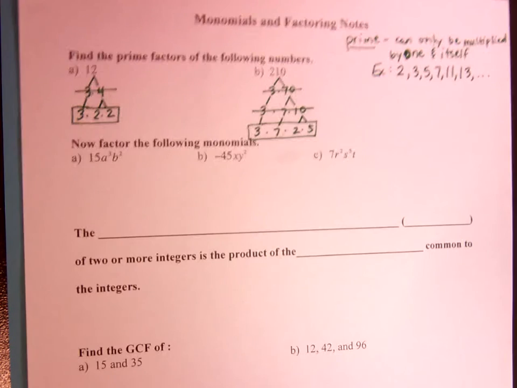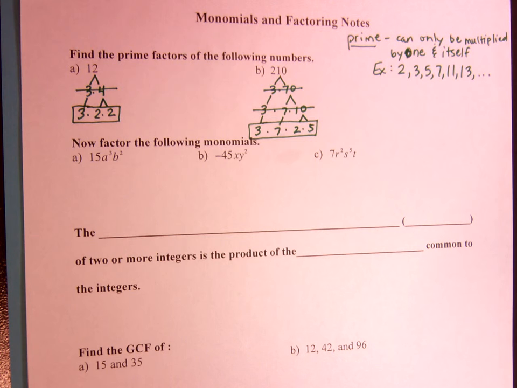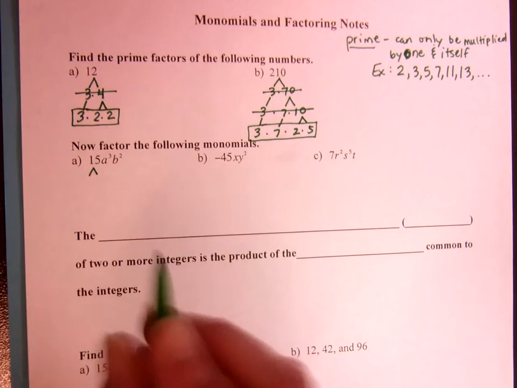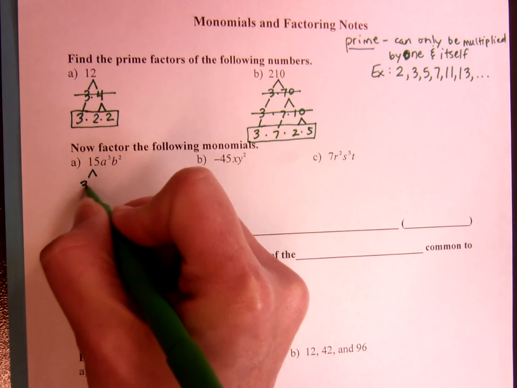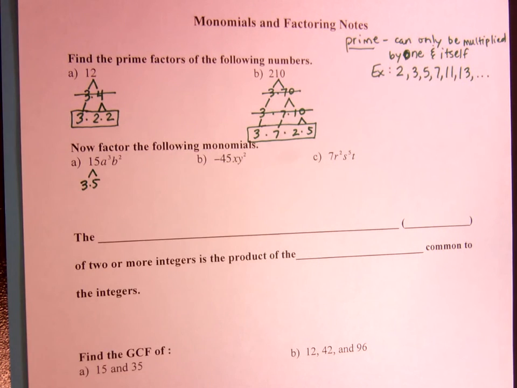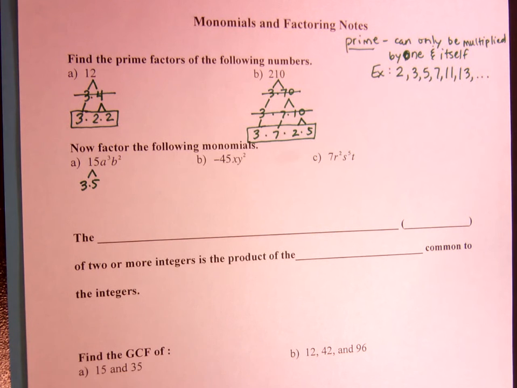All right, now what we need to do is do the prime factorization of a monomial. Remember, a monomial can include letters and exponents. So let's go ahead and break down the 15 just like we did the others. 3 times 5. Now let's break down the a to the third. What does that 3 tell us to write down for the a?